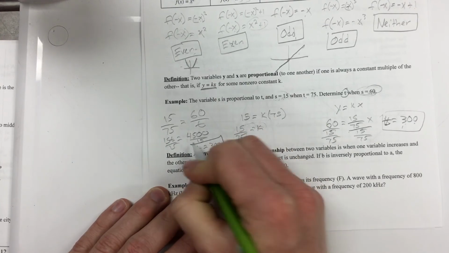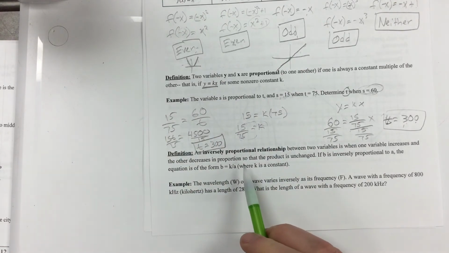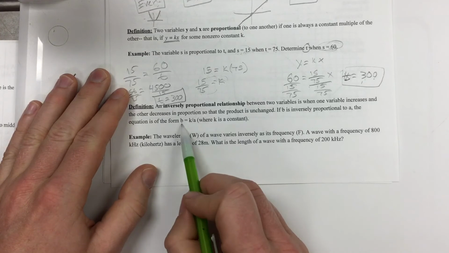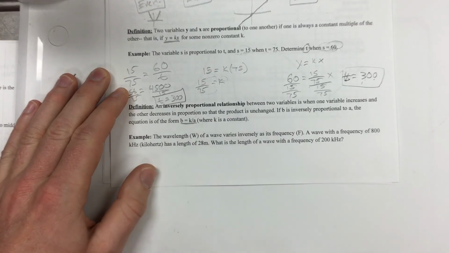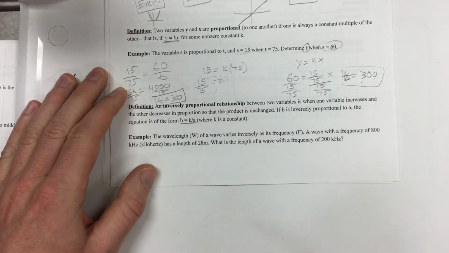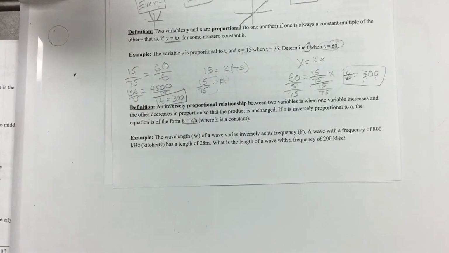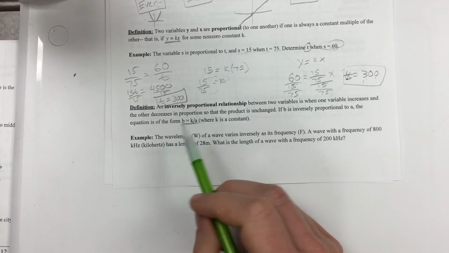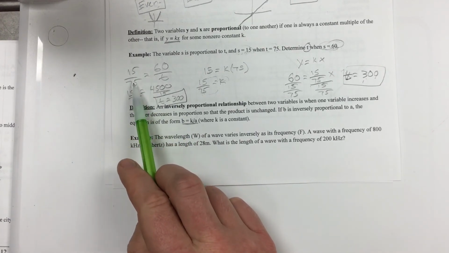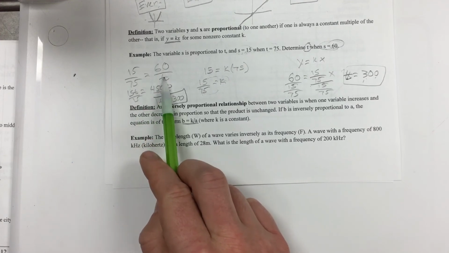Now, I didn't show this way because of inversely proportional on this next example. If you look down at this next example, we have b equals k over a. We're going to need to use this to figure out this next problem. So let's go through this next one. Inversely proportional. Proportional means that the ratio stays the same, so we have s to t and s to t.